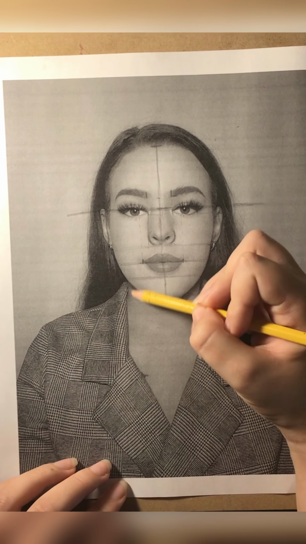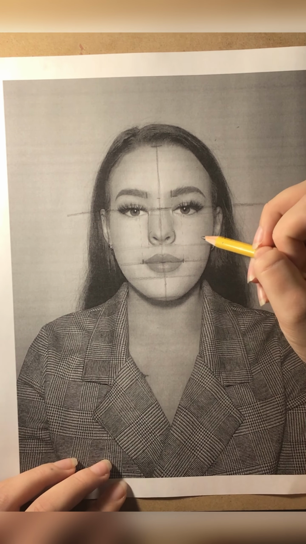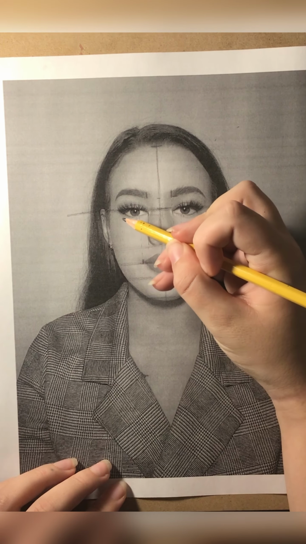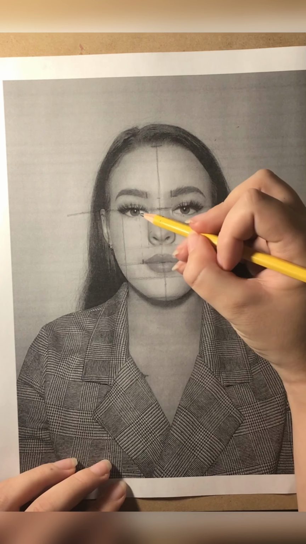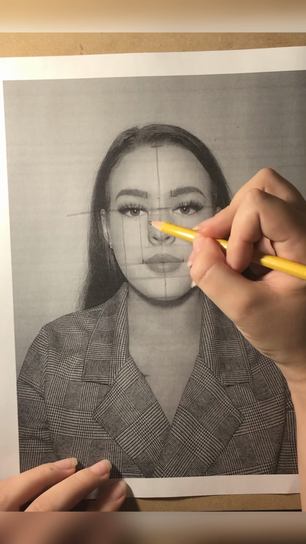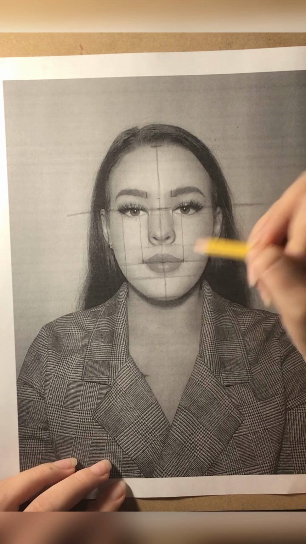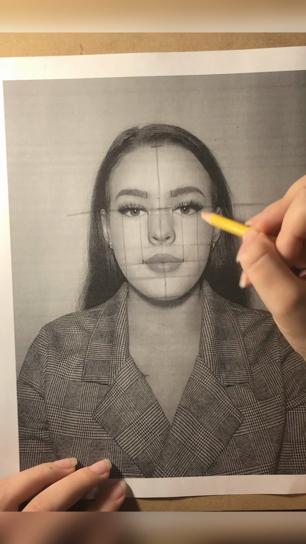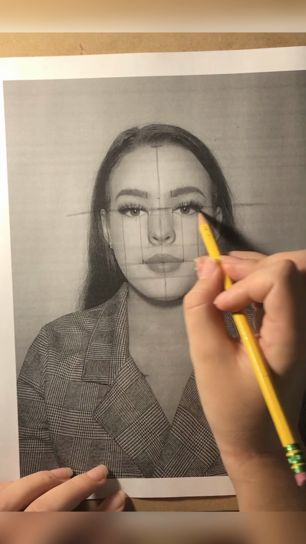And then you go here, these are the necklines right here, and it goes up and it meets around that corner of the eye. Okay, so you got that line, you got that line, you got that line. And these are all going to be erased after you are finished, so make sure you draw them light, and that's going to be your face that you set up, okay?